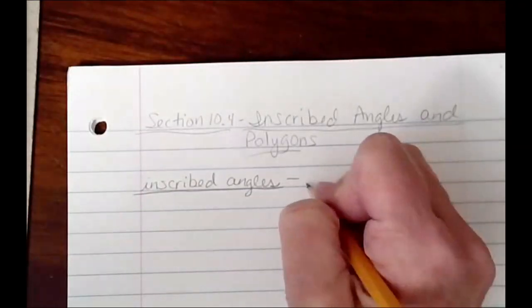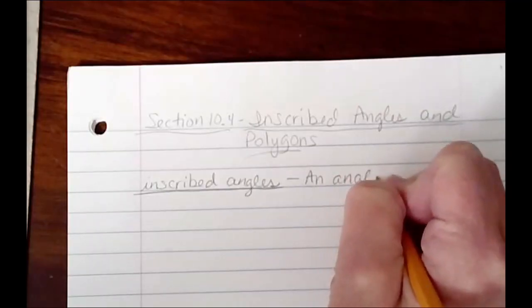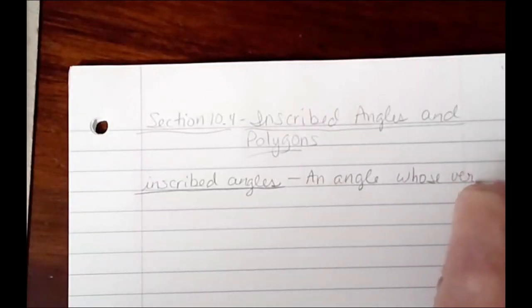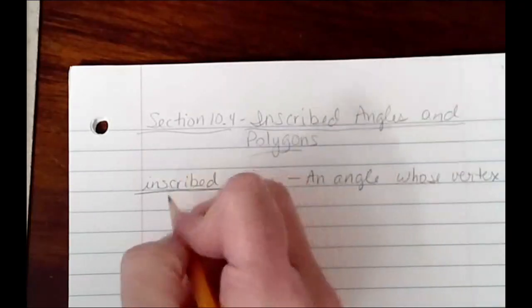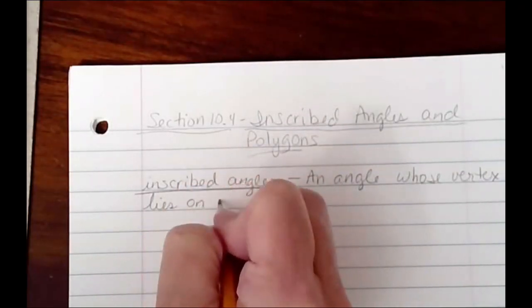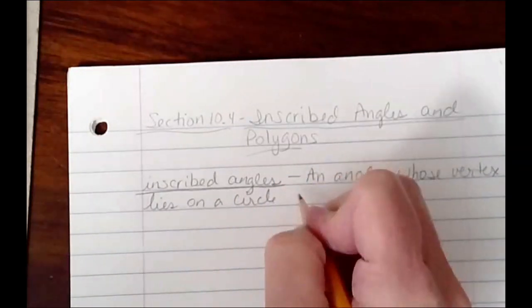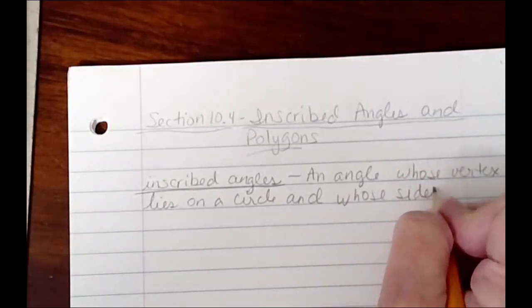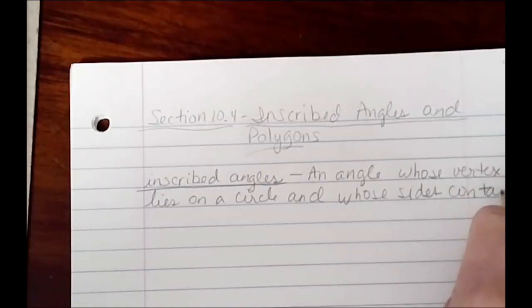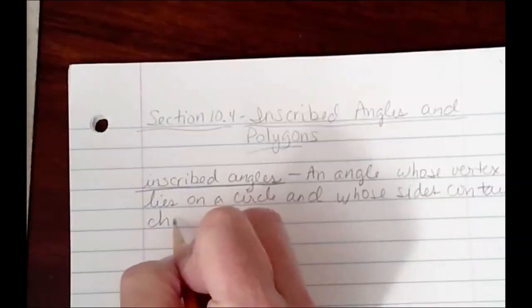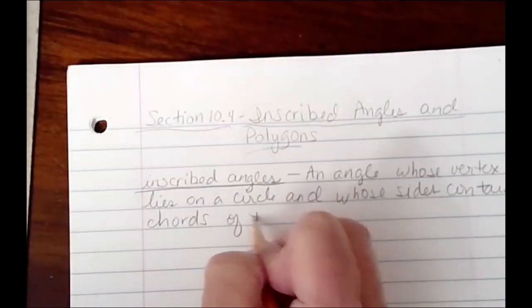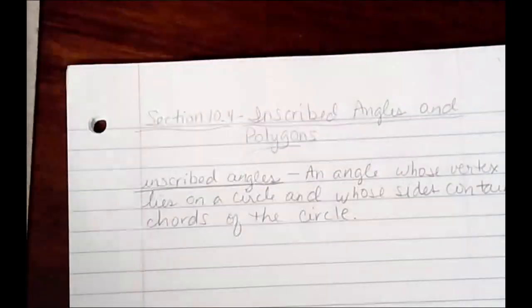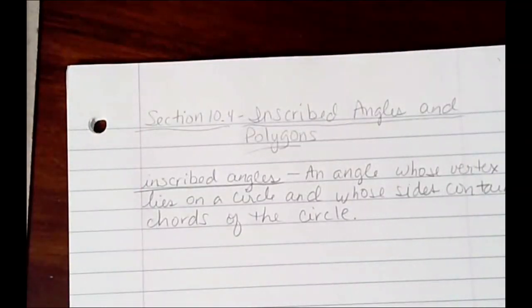An inscribed angle is an angle whose vertex lies on a circle and whose sides contain chords of the circle.